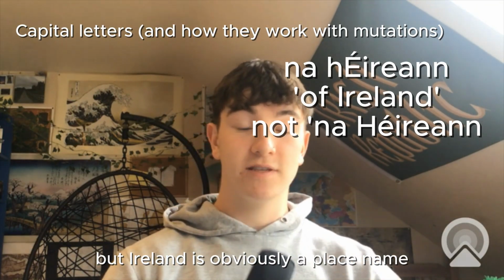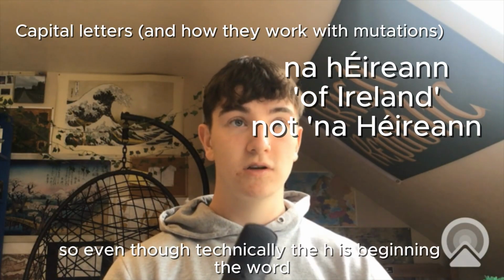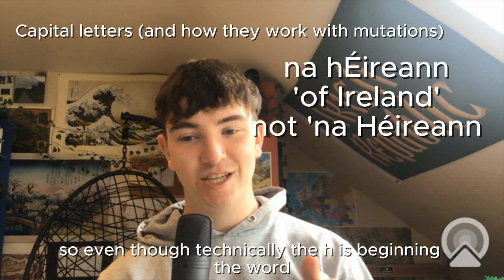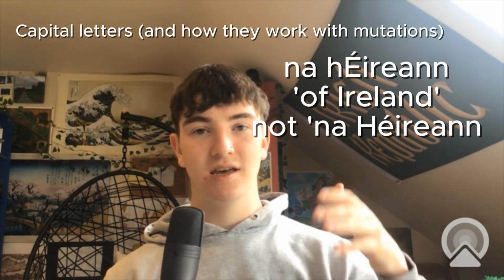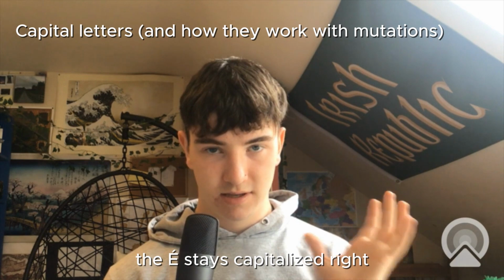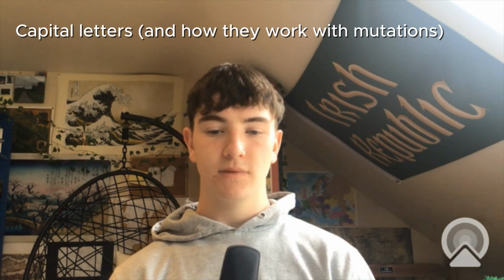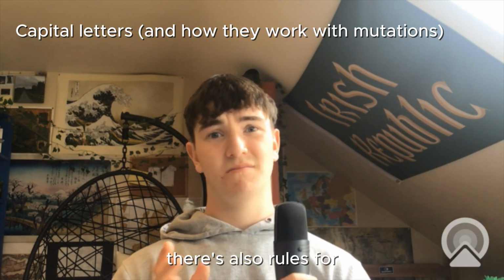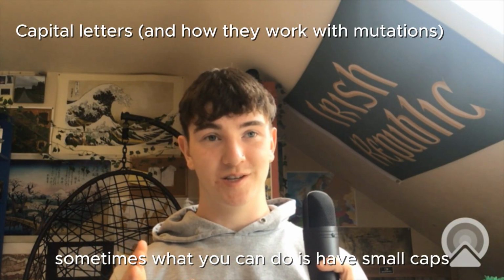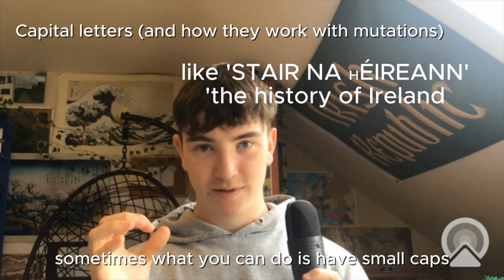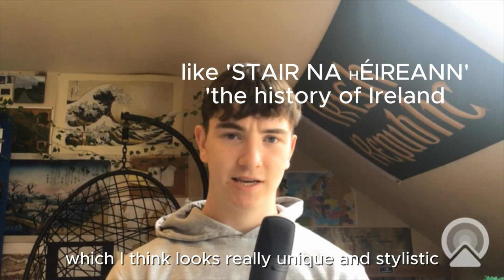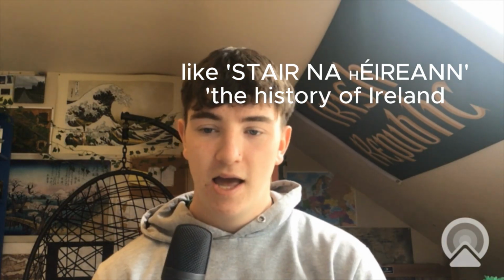But Ireland is obviously a place name, it's a proper noun, so even though technically the H is beginning the word, the fada stays capitalized, right? There's also rules for if all of the letters are capitalized. Sometimes what you can do is have small caps for mutations, which I think looks really unique and stylistic.